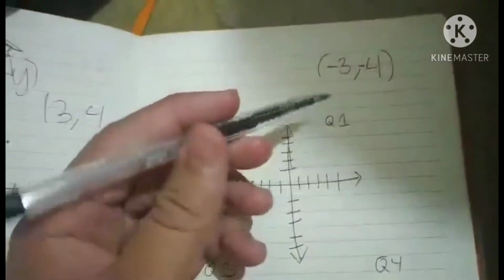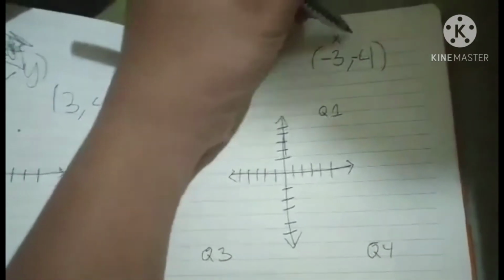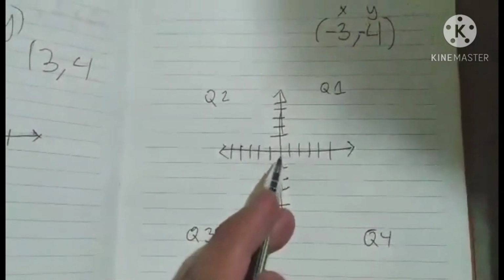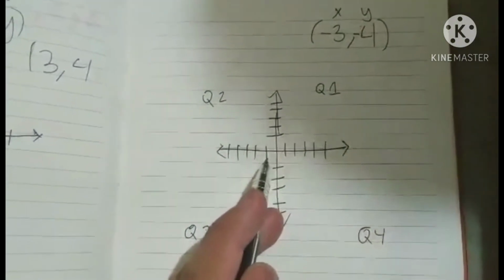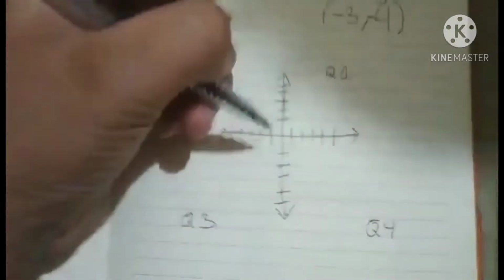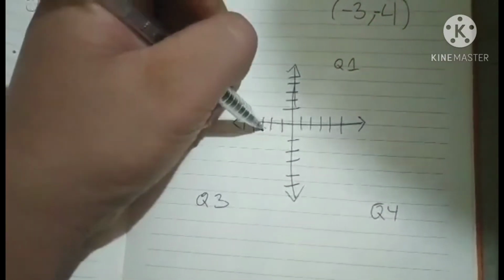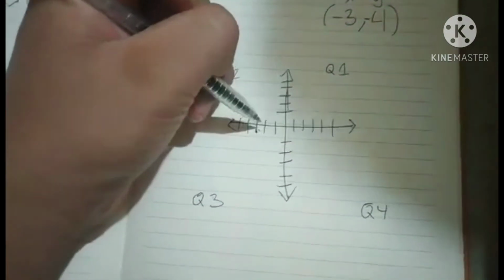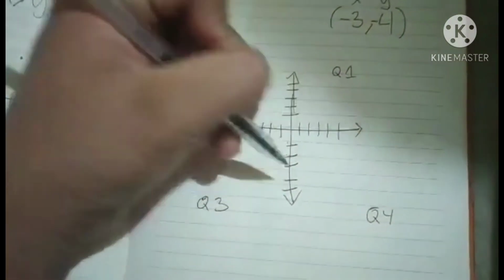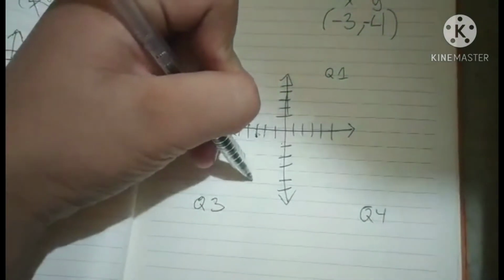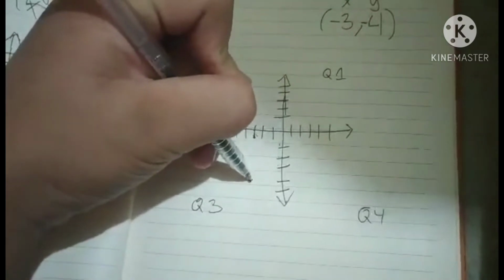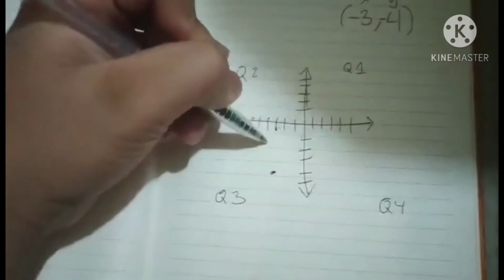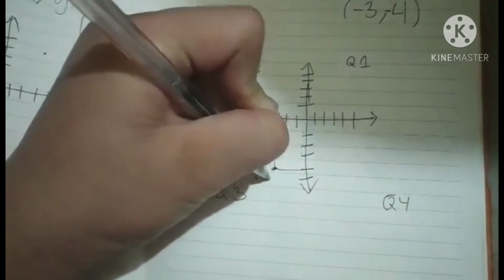Again, this is x or run and y or rise. First, x is negative 3, which means it's right here. And y is negative 4: 1, 2, 3, 4. Now all we have to do is put our point here, draw the lines, and label it negative 3, negative 4.